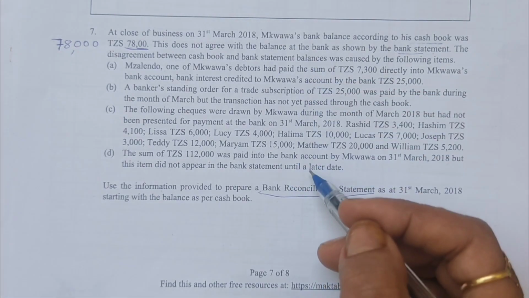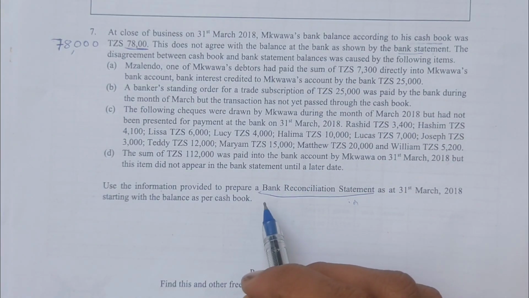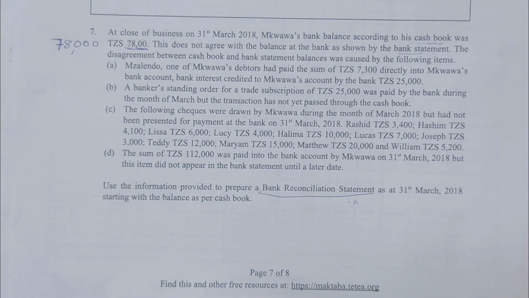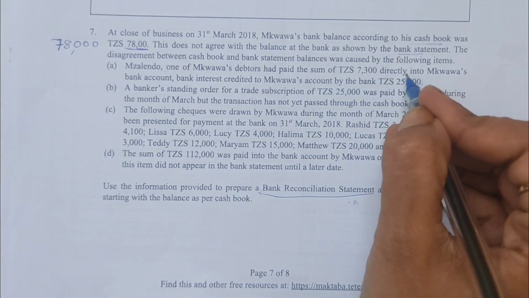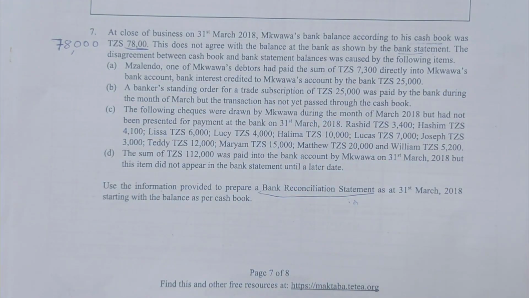Now this is a word problem given, where you have to directly prepare the bank reconciliation statement. So first we will see all the items one by one, and we will note down whether to add this item or to deduct it, whether to plus this item or to minus.